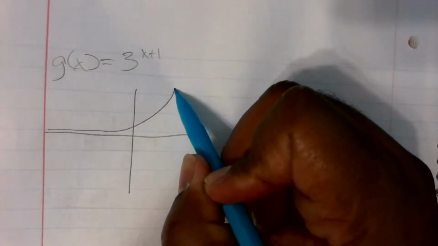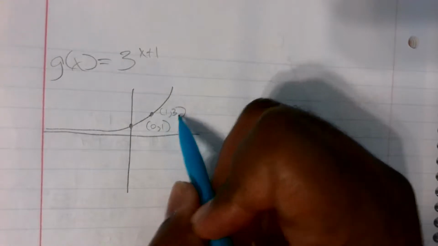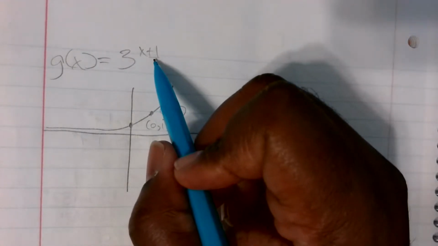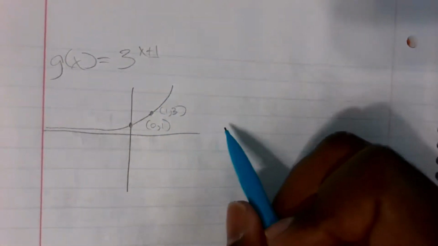Okay, the parent function for an exponential function looks like that, where this is 0, comma 1. And the next one is 1, comma whatever our base is. So this would be 1, comma 3 if it was without the transformation. Okay, this plus 1 here means that this graph moves to the left 1. All right, so what it would look like, let's see. That goes over. That's good enough.